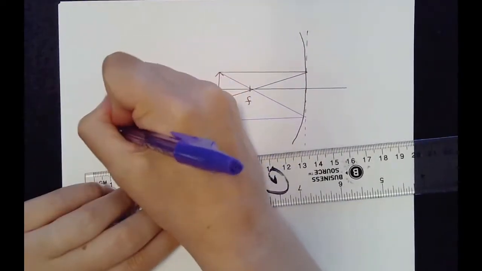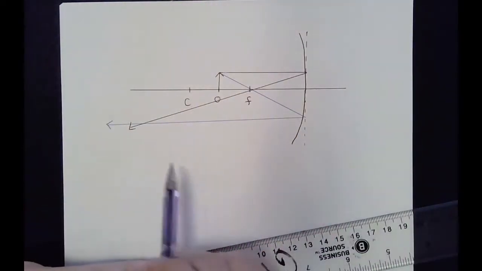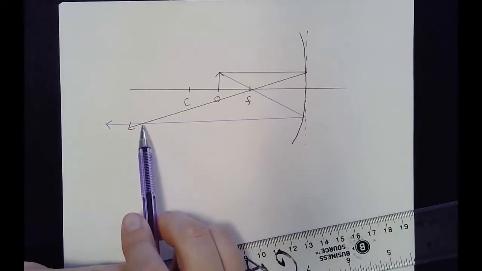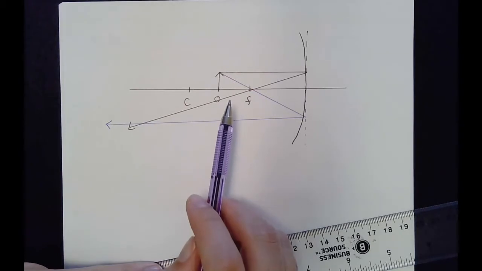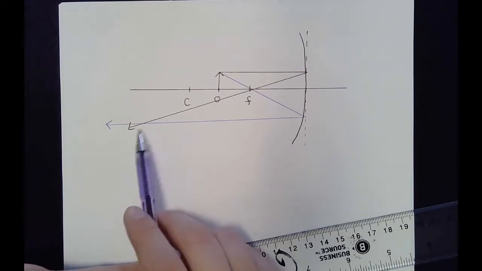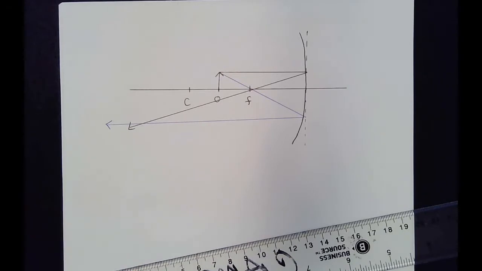Okay. So our image point is where these reflected rays cross. This would be a real image based on the placement of this object. So it forms an image where real light rays cross in front of the mirror, which is a real image. Now we're going to do one more ray just to confirm, and you can choose.